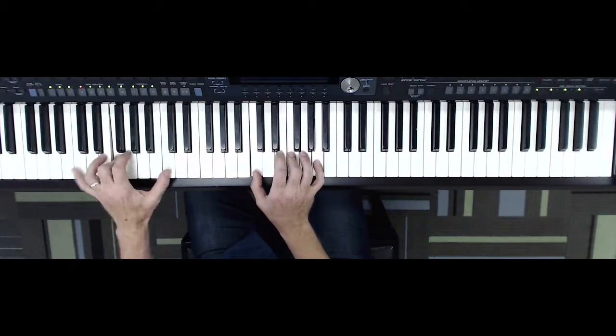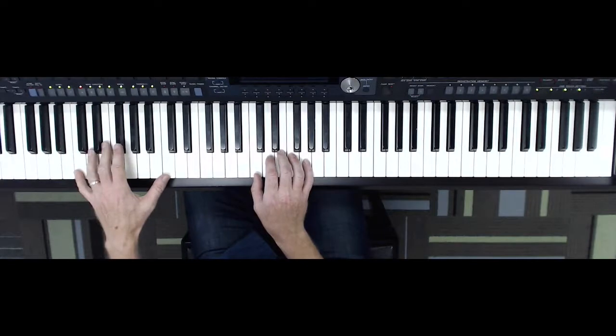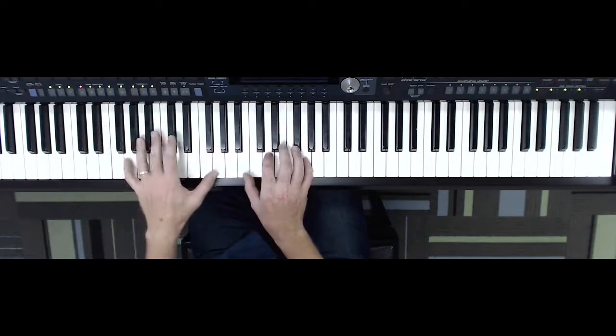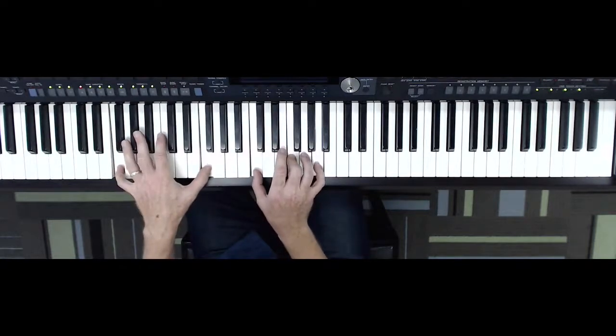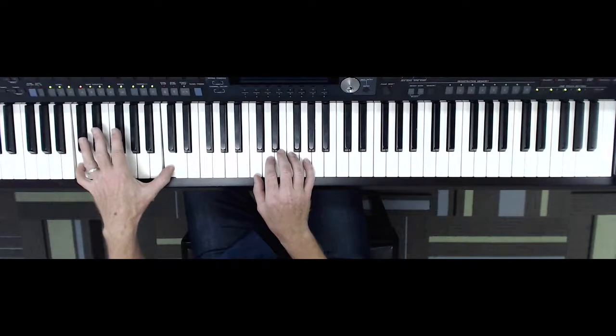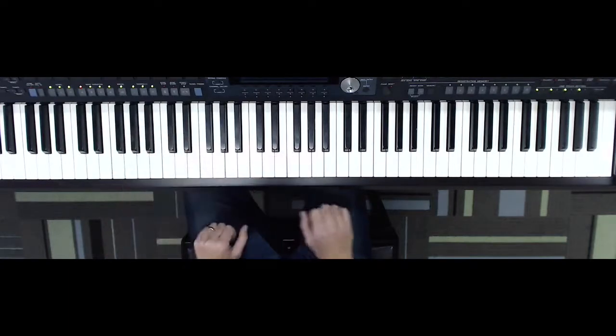And like I said in the last video, you can also do this. You can put the bass note in octaves. So I'm playing the root of each chord, but in octaves to make it sound more full.